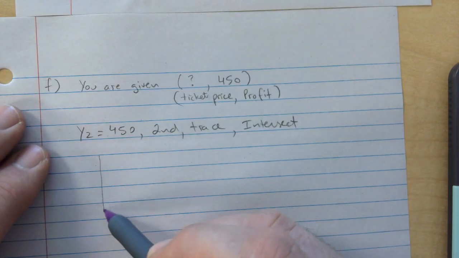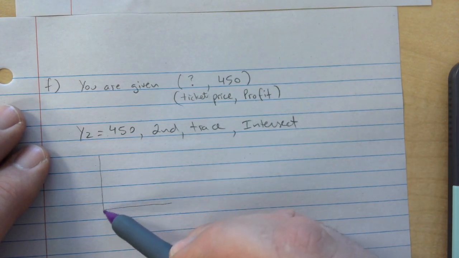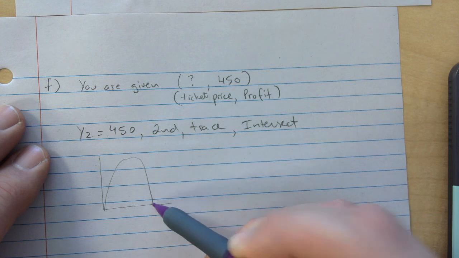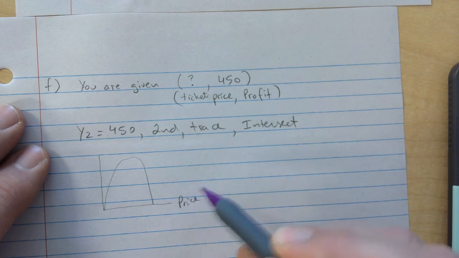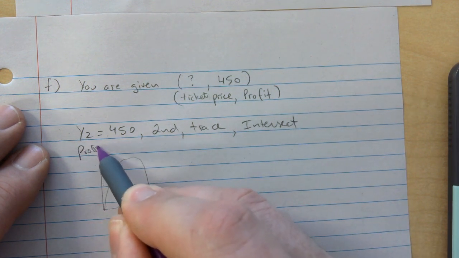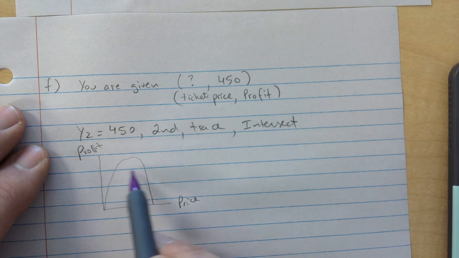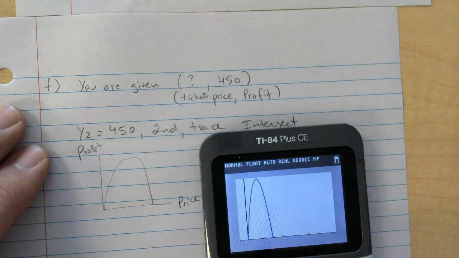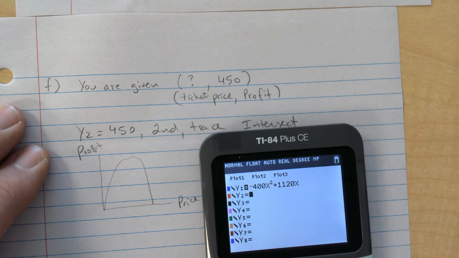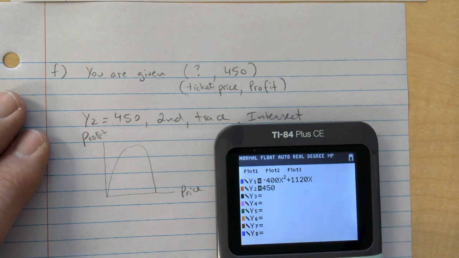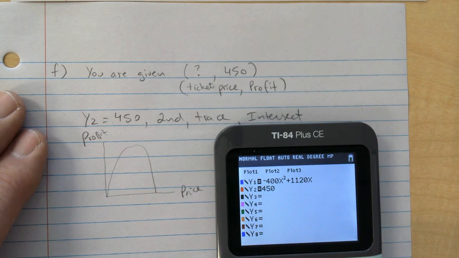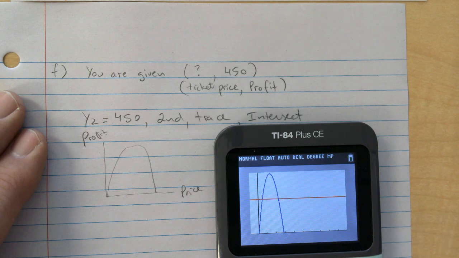So essentially, if this is your graph, and you have something like this, where this is the price and this is the profit, we're going to draw a line y equals 450. So go y2 is equal to 450. And hit graph. And there it is, right?